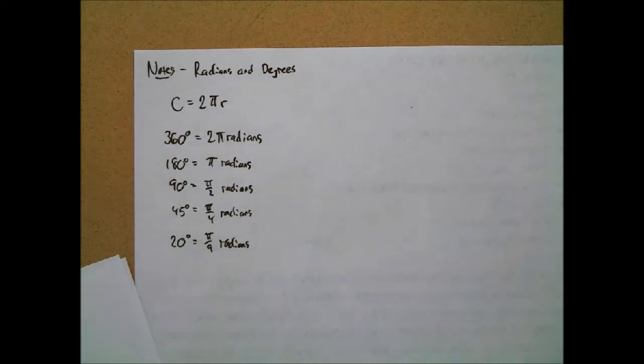Another way you could have gotten that there is the 180 degrees is equal to pi radians, right? You can divide 180 by 9 to get 20, right? And then so pi divided by 9, pi over 9, nice.